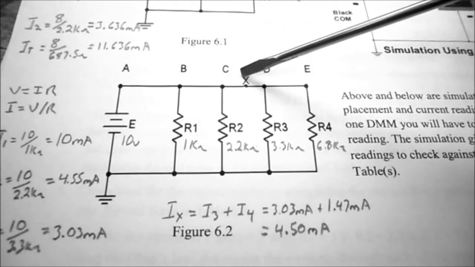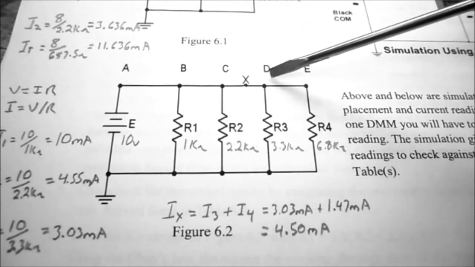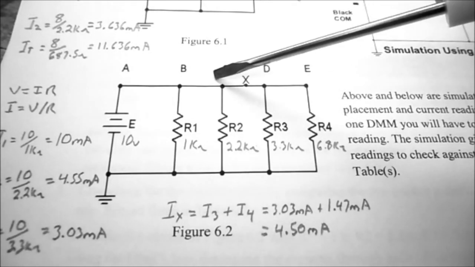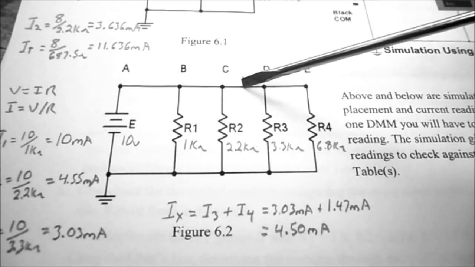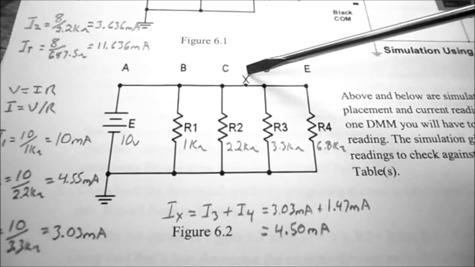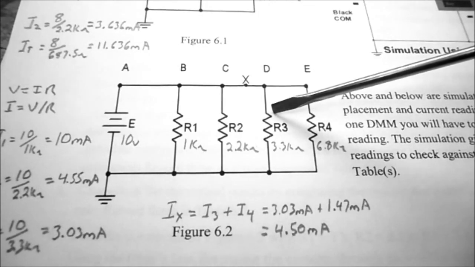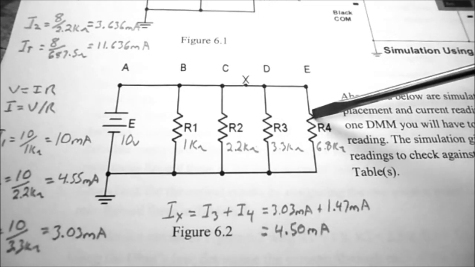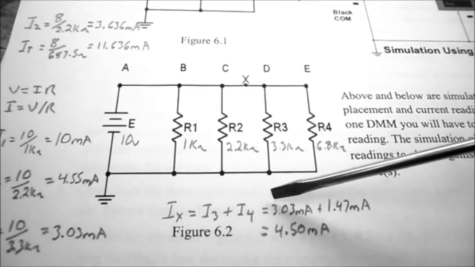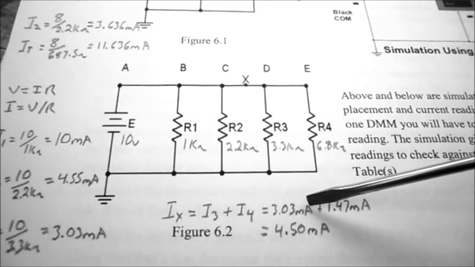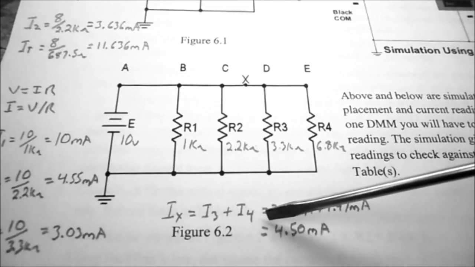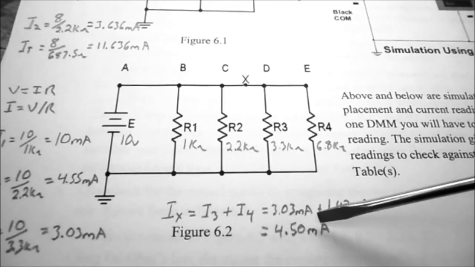Now the current through point X is equal to the current through R3 plus the current through R4. The sum of the currents entering a point has to equal the sum of the currents exiting the point. So the current at Ix is equal to the current through R3 plus the current through R4. So Ix equals I3 plus I4, which is equal to 3.03 milliamps plus 1.47 milliamps. So the current at X is going to be equal to 4.50 milliamps.